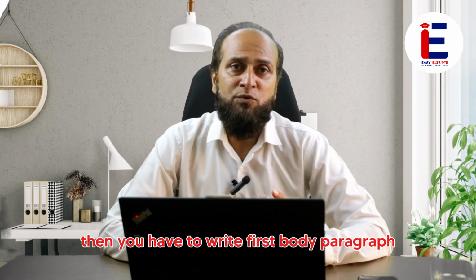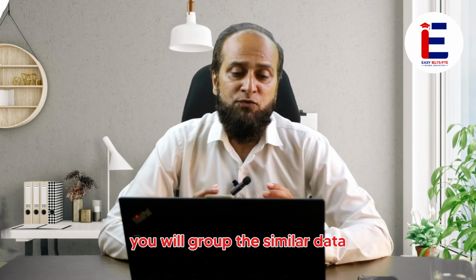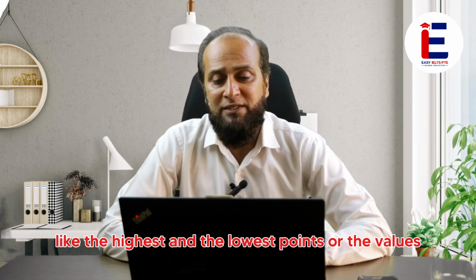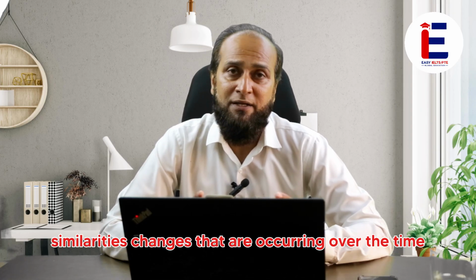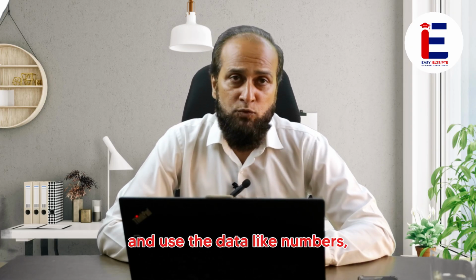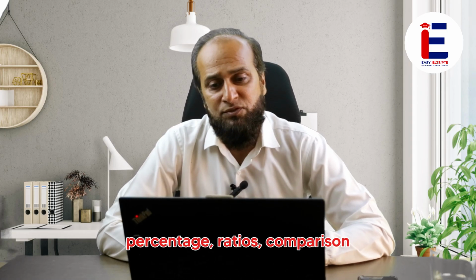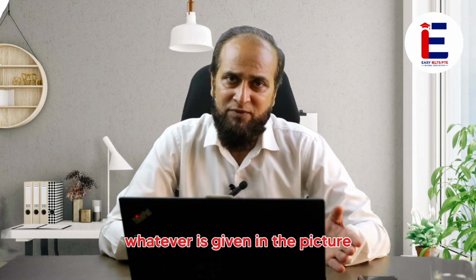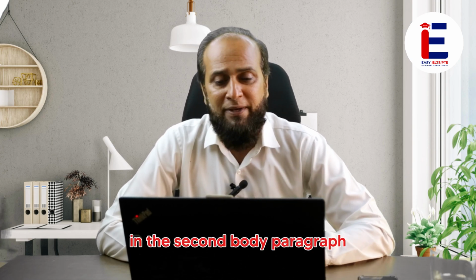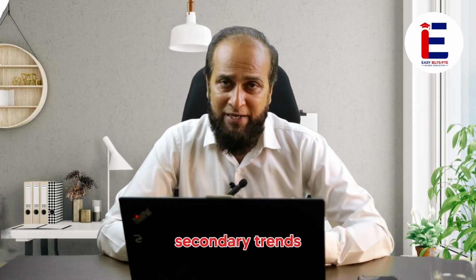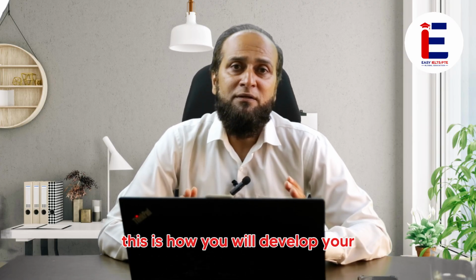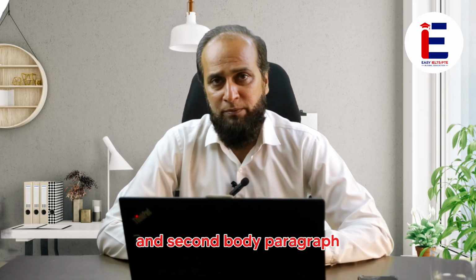Then you have to write the first body paragraph. In the first body paragraph, you will group the similar data like the highest and the lowest points or values, similarities, changes that are occurring over time, and use the data like numbers, percentages, ratios, comparison, whatever is given in the picture. In the second body paragraph, add more details, cover remaining key points, exceptions, secondary trends. This is how you will develop your first and second body paragraphs.